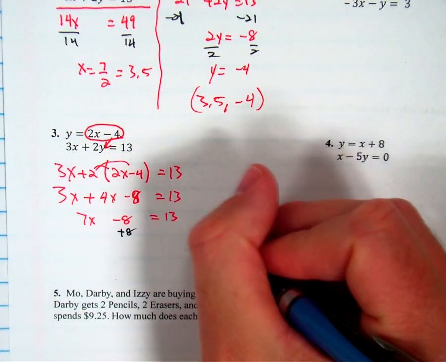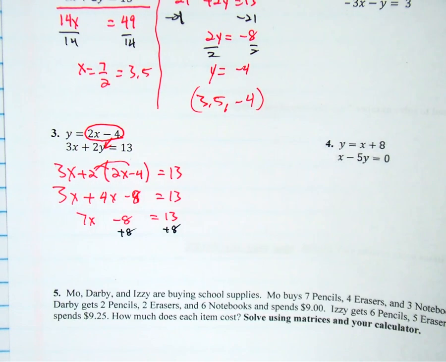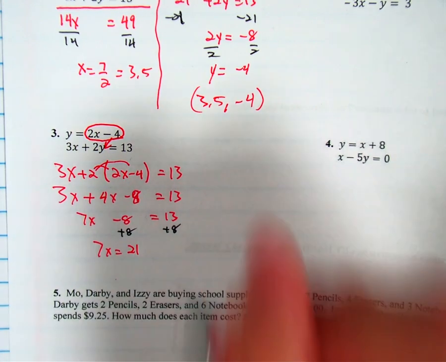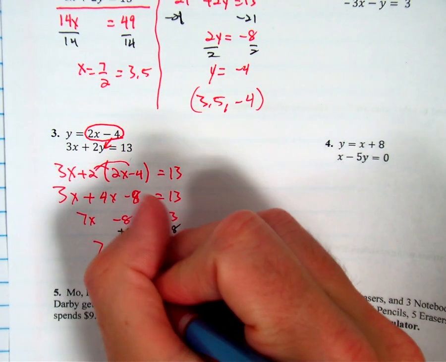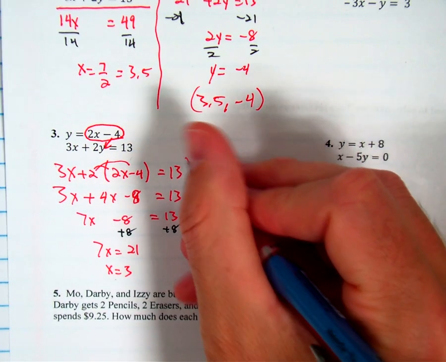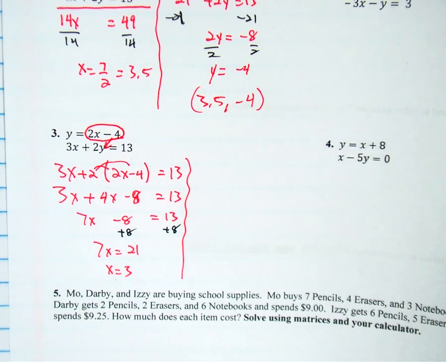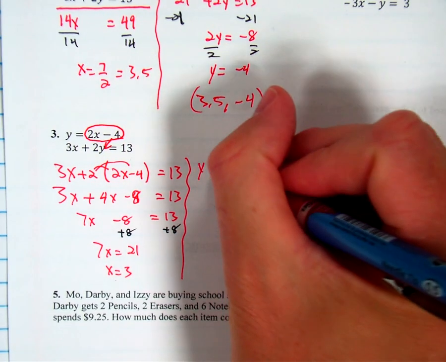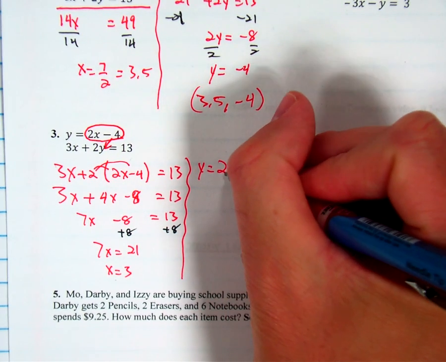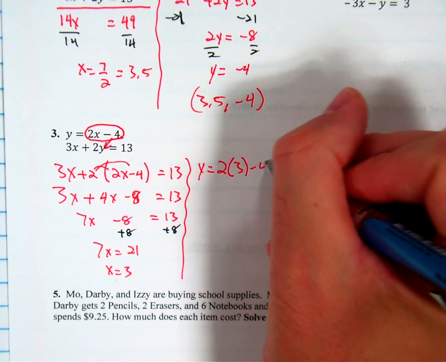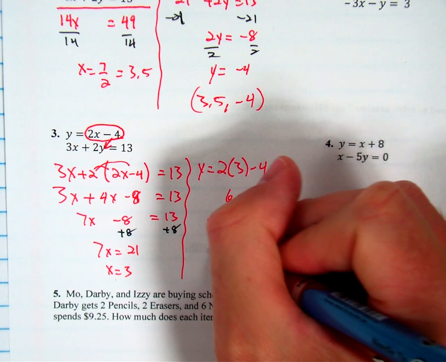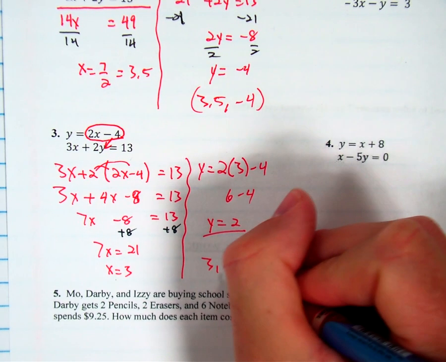Add the 8. And divide by 7, and we should get x equals 3. And now we already have a nice equation for y. Y equals 2x minus 4, so 2 times 3 minus 4. And we have 3, 2.